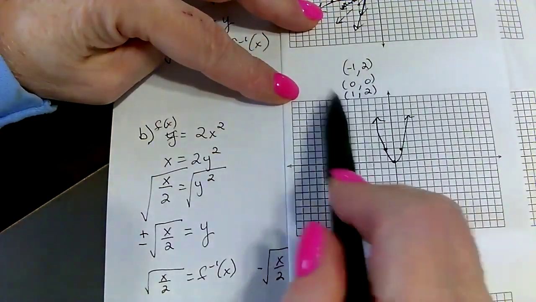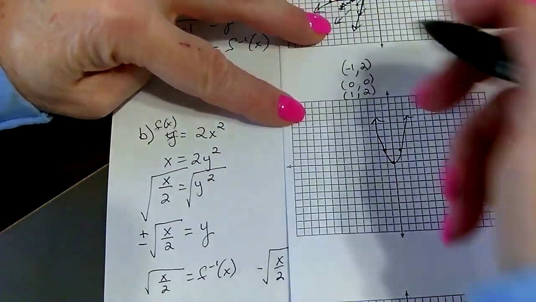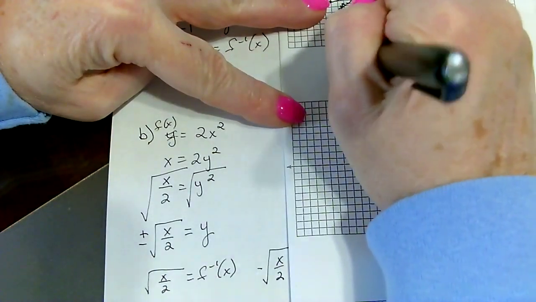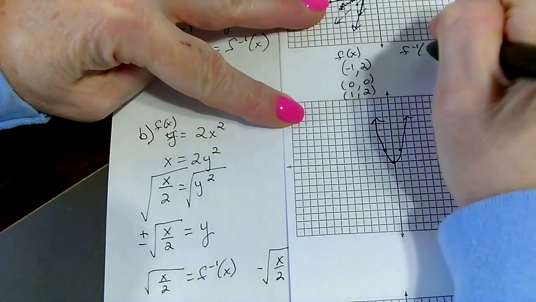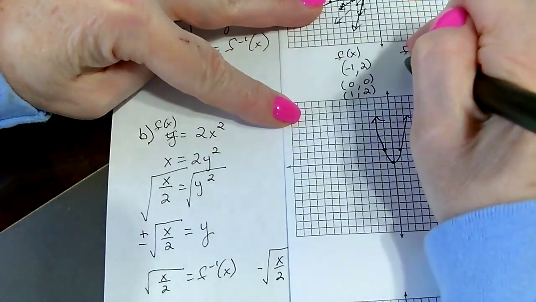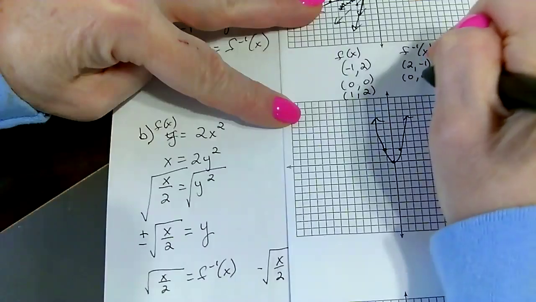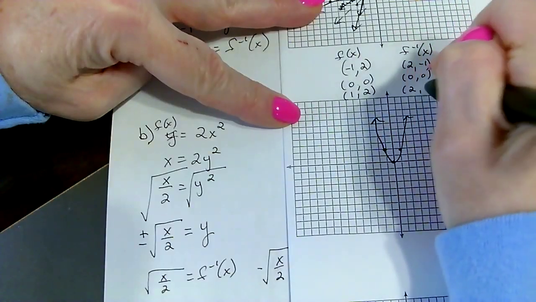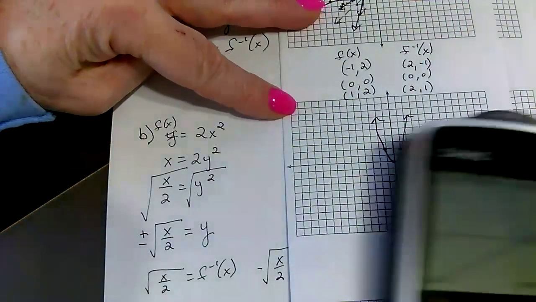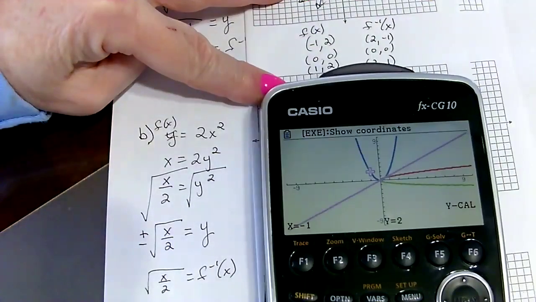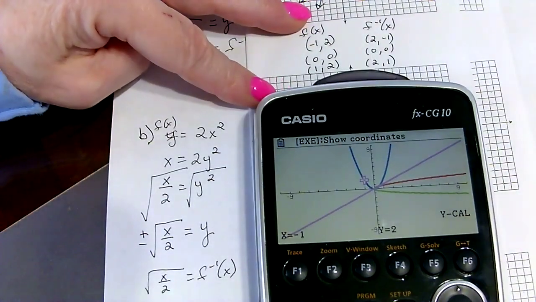Now I'm going to flip all these, okay? So this is using my F inverse. So this becomes 2, -1. This becomes 0, 0. And this becomes 2, 1. Now let's look on here and see if it actually hits those points. Okay.